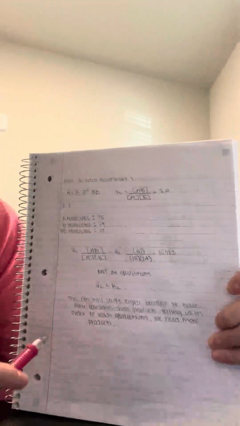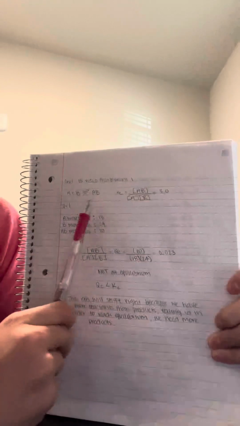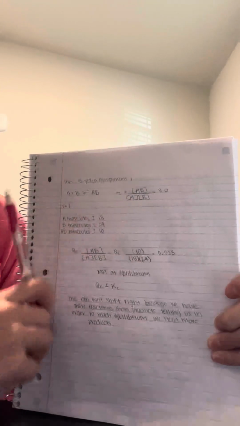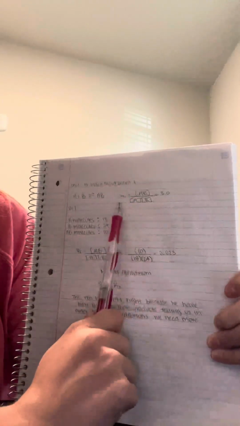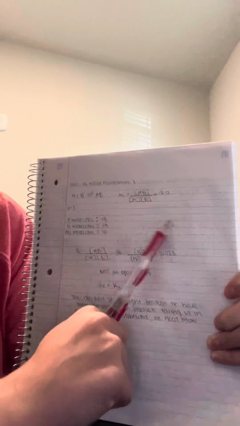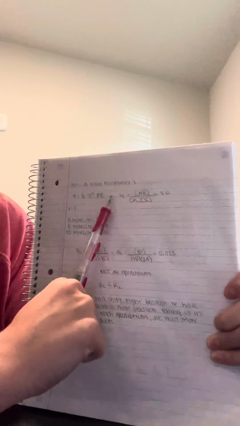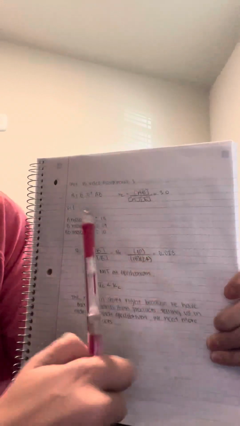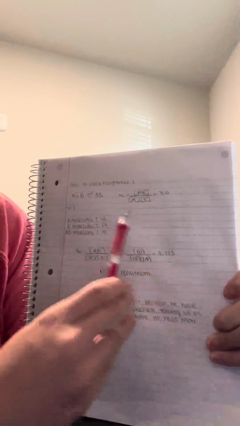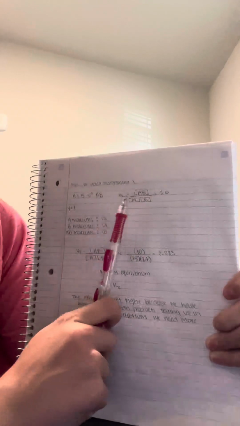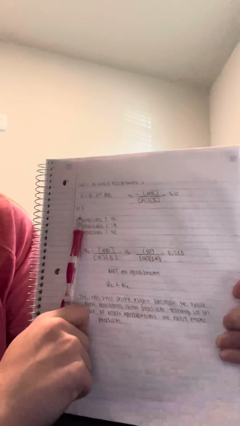So here I have what we are given. This is the balanced equation, A plus B is AB. And then we have Kc, which we already know equals 3. This is just the equation that we can use to solve for Kc, but we already have it, so we'll get to that later. Basically, you put the products on top, the reactants on the bottom. And the volume that we have is 1, which I have written right there.